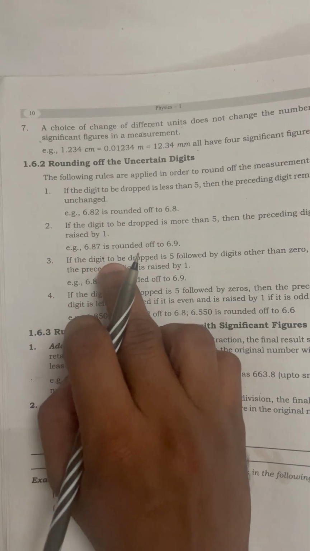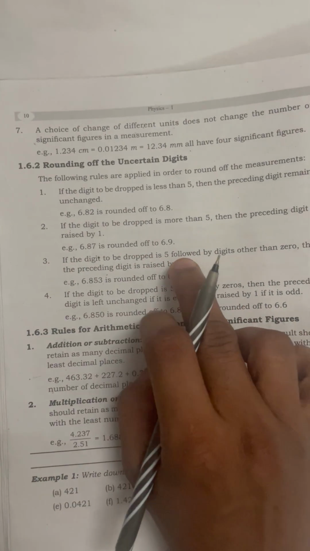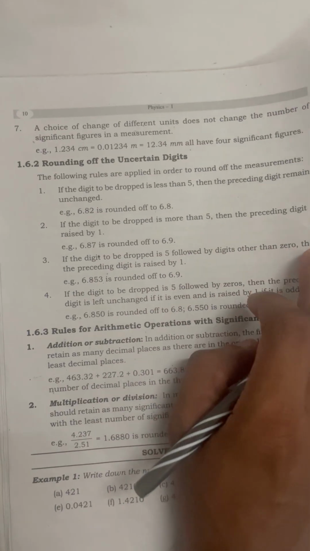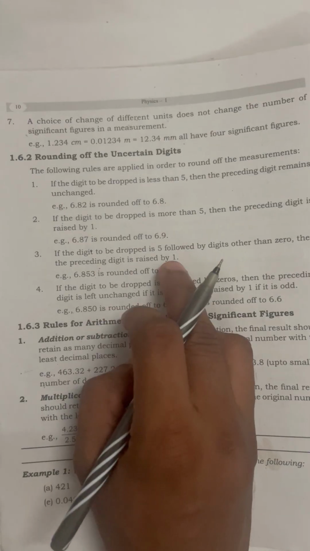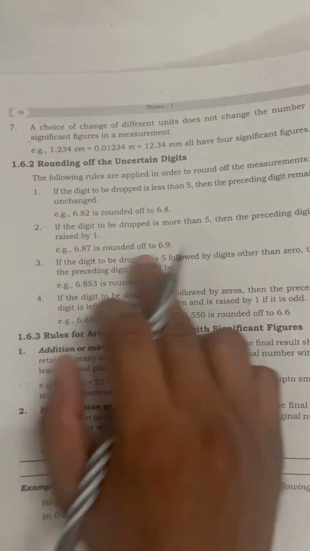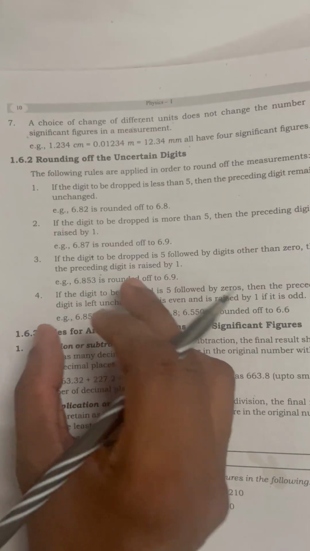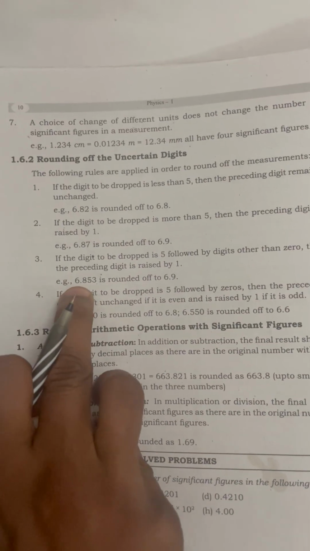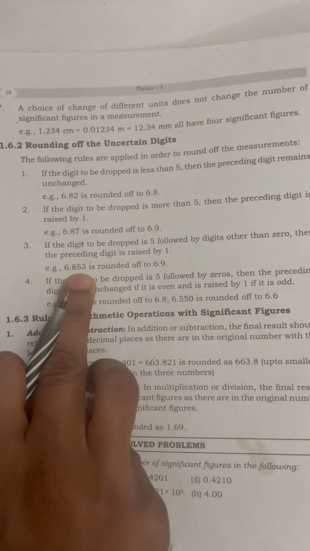If the digit to be dropped is 5 followed by a digit other than 0, then the preceding digit is raised by 1. As I already said, you don't need to study the rules by heart, you just understand the rules and do the problems. So we can look directly at the example. 6.853 is the number.